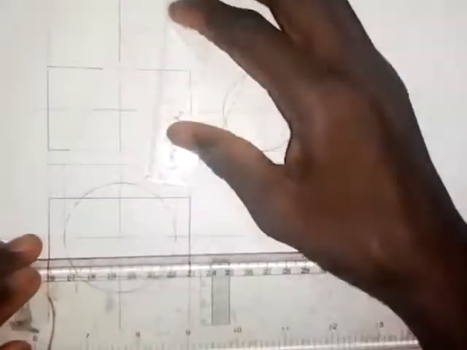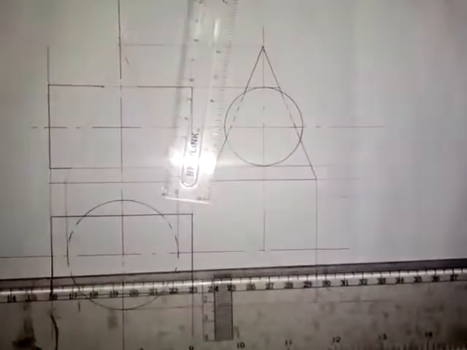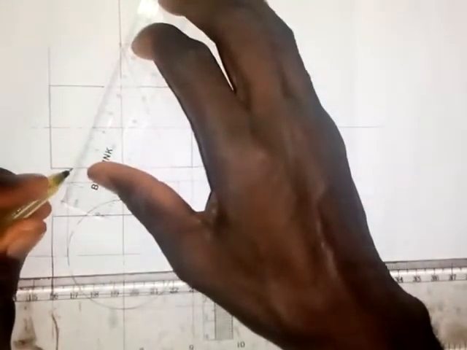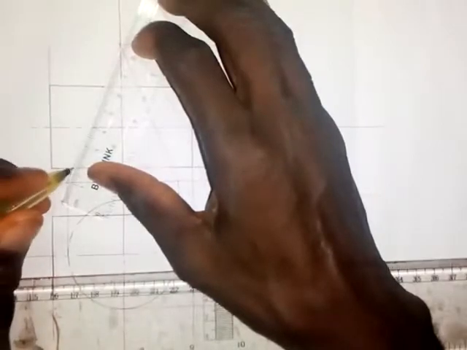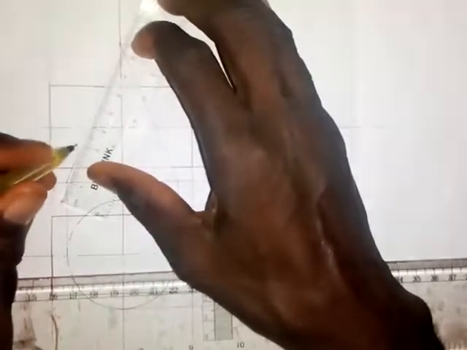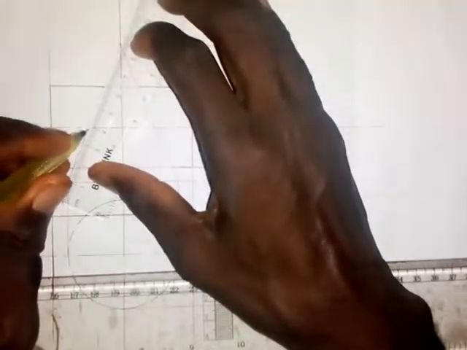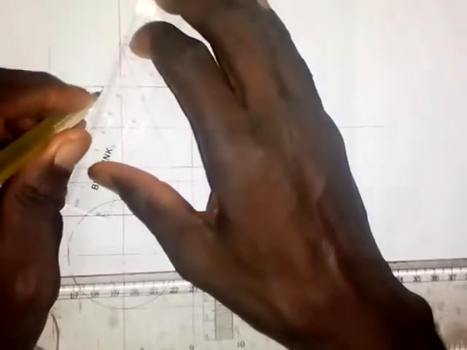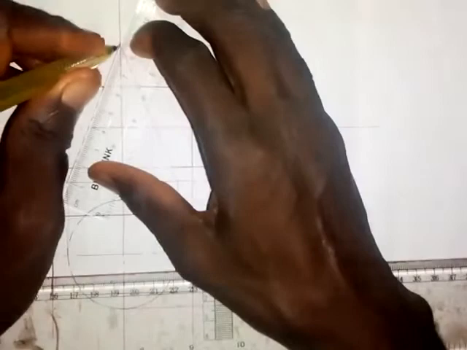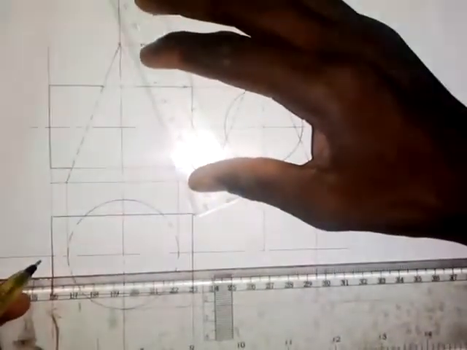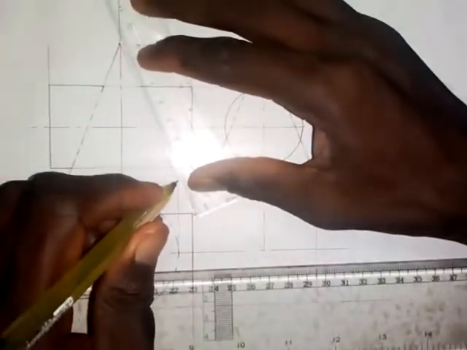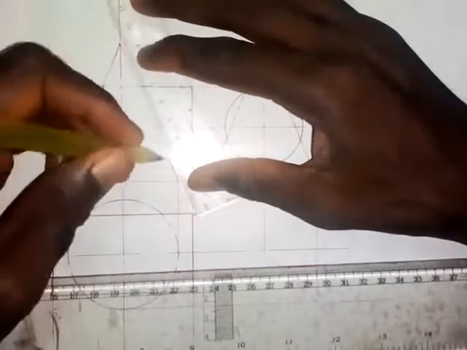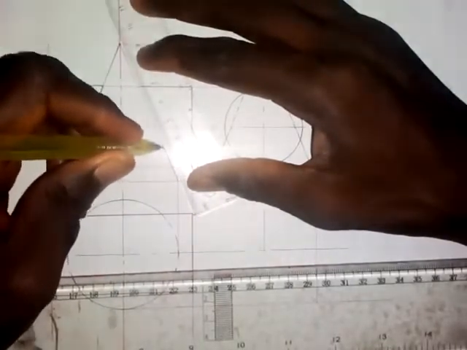While for the cone, from here to here will be made thick. So this will be drawn with a short dashes line because the cylinder has covered this part of the cone. Then I will make that thick from there, and also this will be made thick. While this will be drawn with a short dashes line.